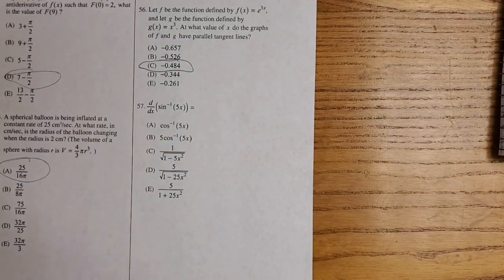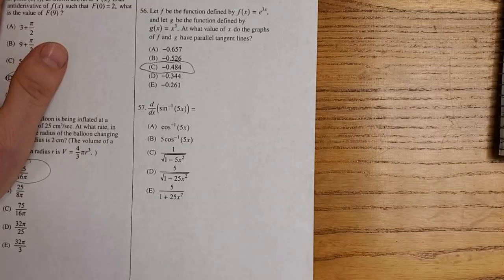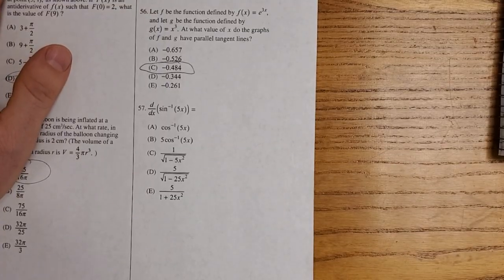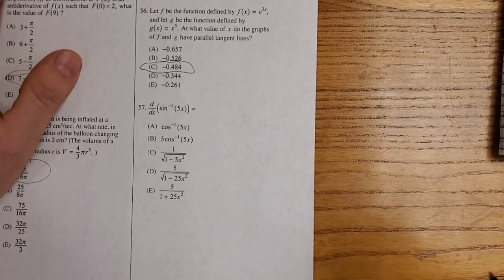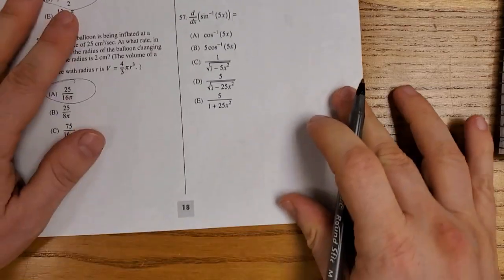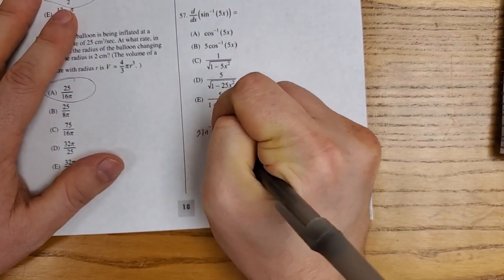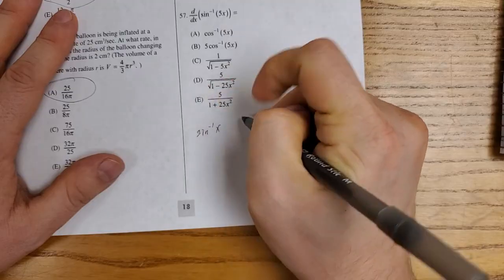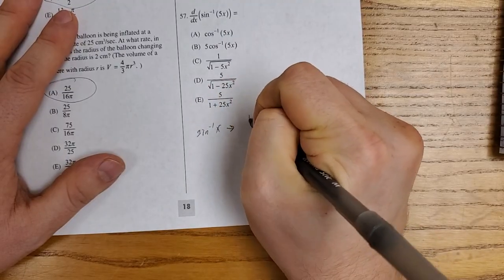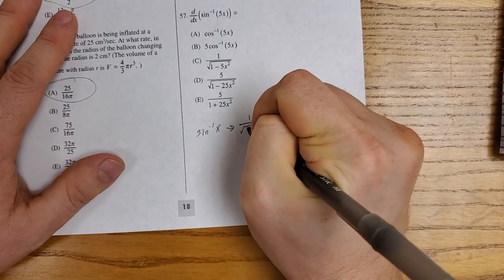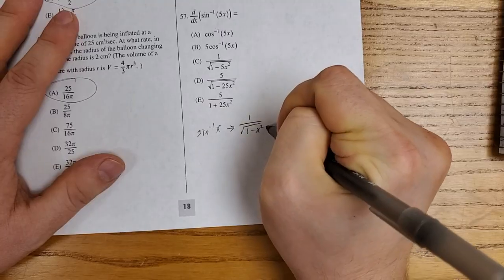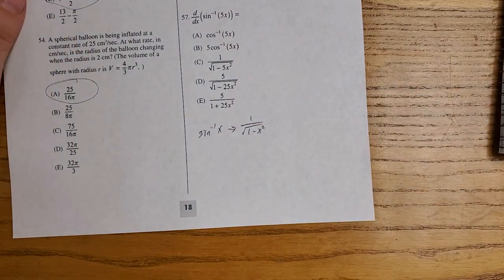If you did happen to have this memorized, or were to look at a reference, we would know that the derivative of the inverse sine is 1 over the square root of 1 minus x squared.